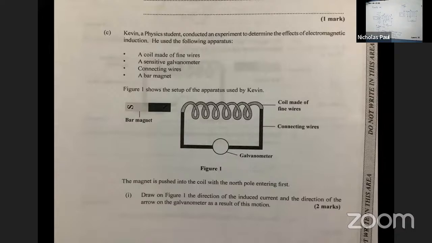Tell me what direction the galvanometer will move. To the right, to the left. To the left. Yeah, correct. Like the answer on the board. Here will be north, here will be south as it moves inwards. And the current will go in this direction.